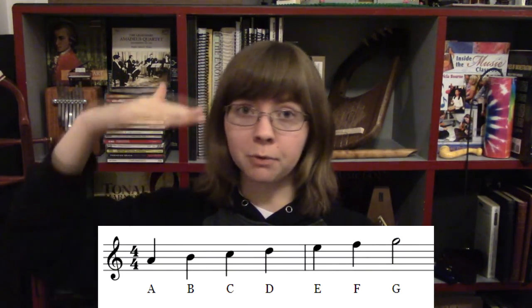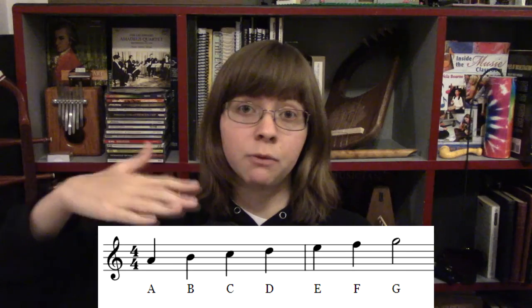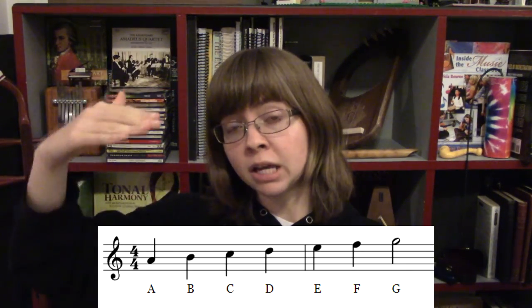And let's say we want to find a note at the top of the staff. We know where G is, and we know our musical alphabet, so we can just count up from G. So on the space above G, we would have A. On the line above A, we would have B. On the space above B, we would have C.